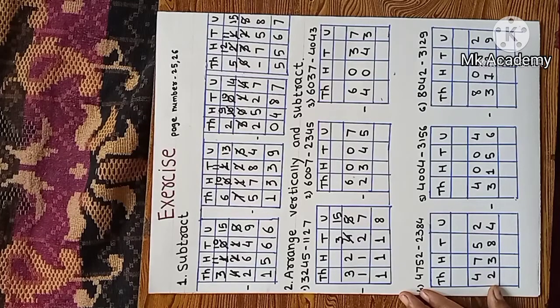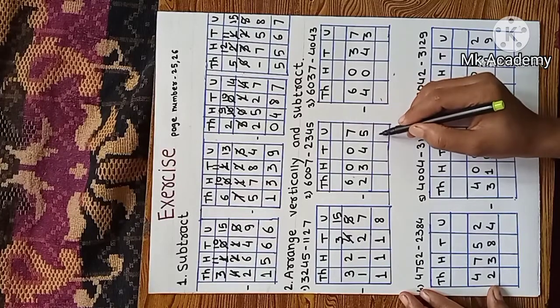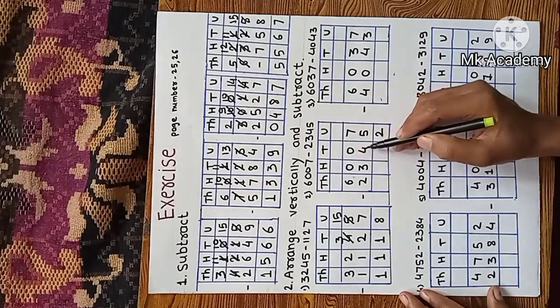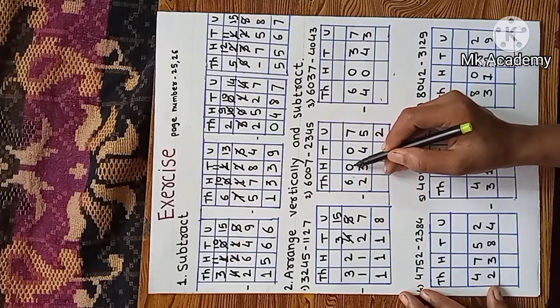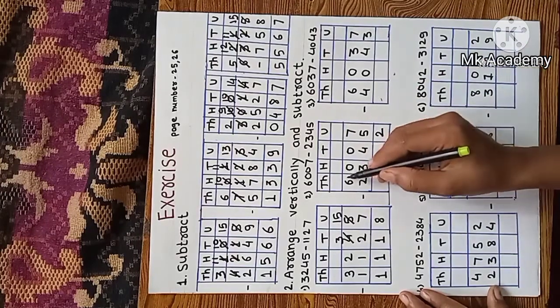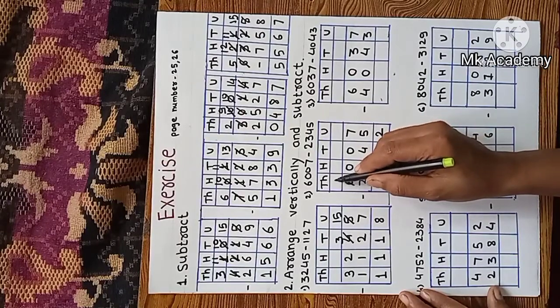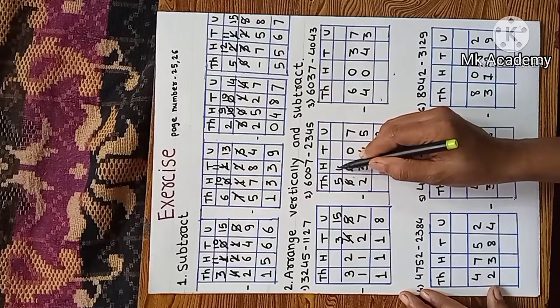Now next question. 6007 minus 2345. Start from unit place. 7 units minus 5 units. How many units remaining? 2. Now 0 tens minus 4 tens. This is not possible. We can borrow from 100. Here 0 hundreds. Therefore we cannot borrow from this 100 because here 0 means 100 have nothing. Therefore first we can borrow from 1000. Here 6000. We borrow 1000. How many thousands remaining here? 5. Here we get 10 hundreds.